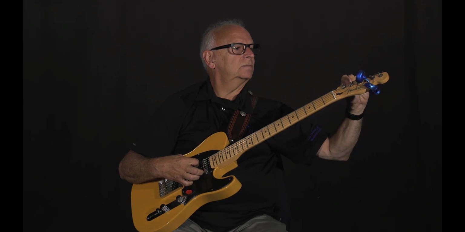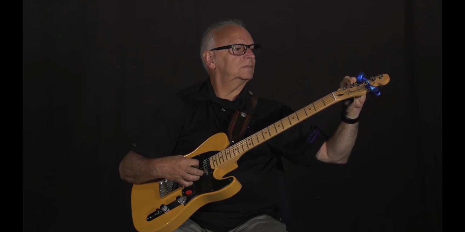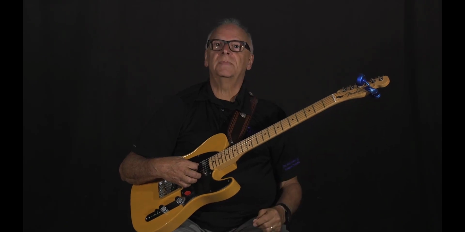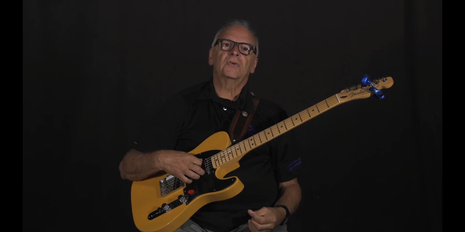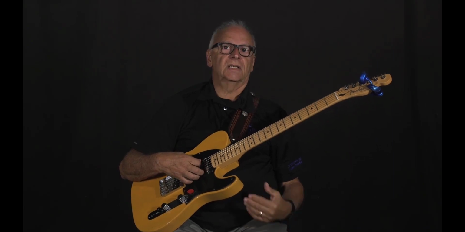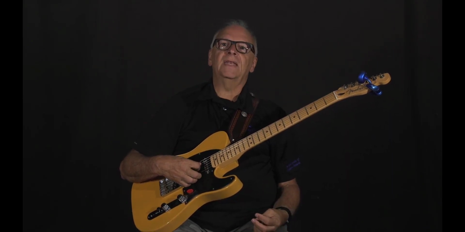Now we're getting close. And now we're tuned back to where it should be. So the tension is very important for setting the string. We can change the tension in another way as well. This is called bending a string.